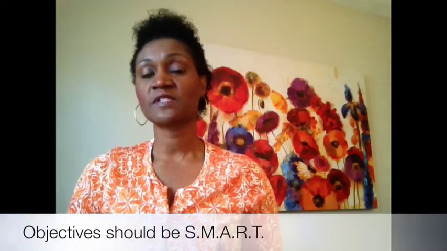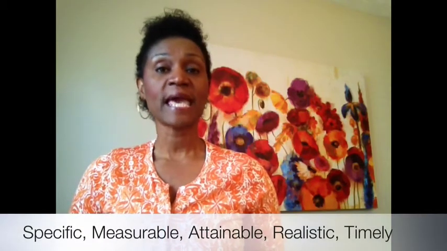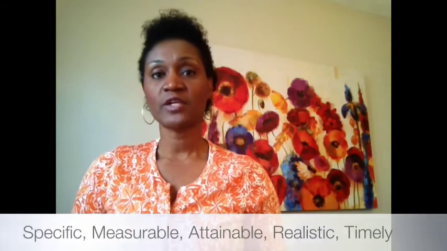I have a simple rule, and some of you may have heard this when you're talking about writing. When it comes to goals and objectives, you want your objectives to be SMART, meaning they should be specific, measurable, attainable, realistic, and timely. If you adhere to that in any objective that you write, it really goes a long way in describing what your program is doing and what it's trying to accomplish.